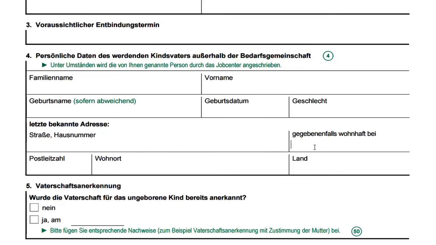If he lives with someone else in the apartment or in the house, and on the post box there's the name of the other person, you write the name of that person here. Here you write his postal code number. Here you write his city where he lives, the name of that. And here you write the name of the country where he lives.